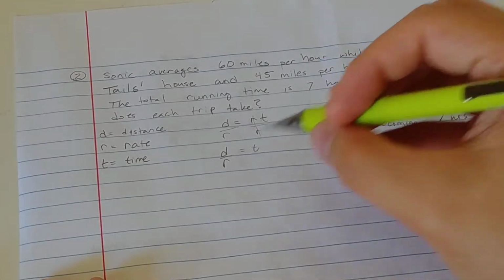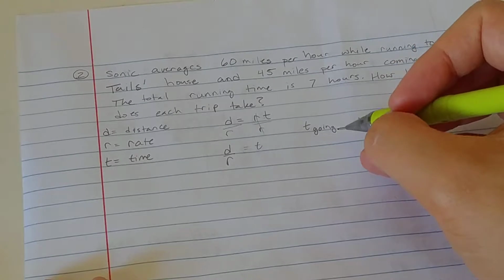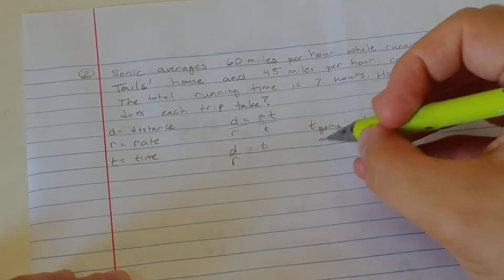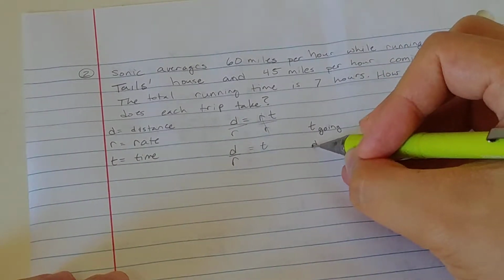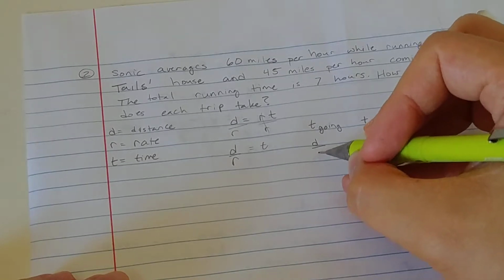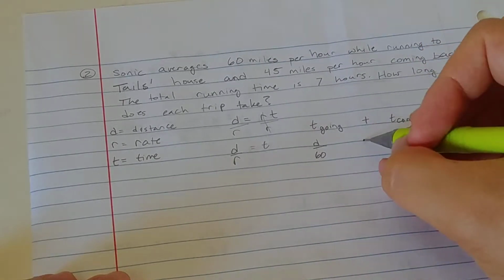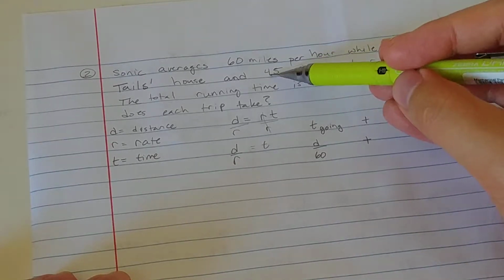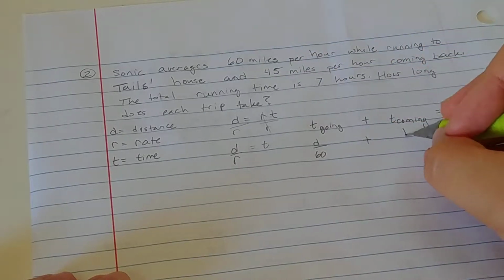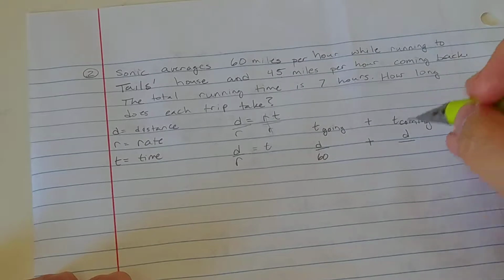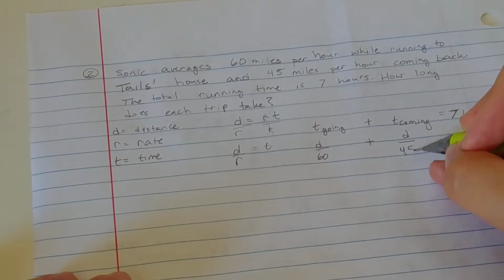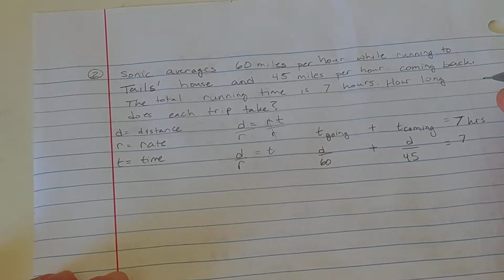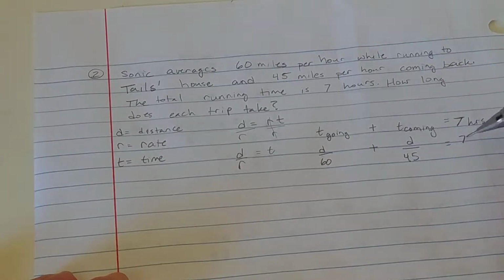All right, so for t going, going was 60 miles. So it's going to be d divided by 60 miles. And t coming, so the time coming is d divided by, and his rate that time was 45 miles per hour, equals 7 hours. All right, so we have a fraction plus a fraction equals 7.